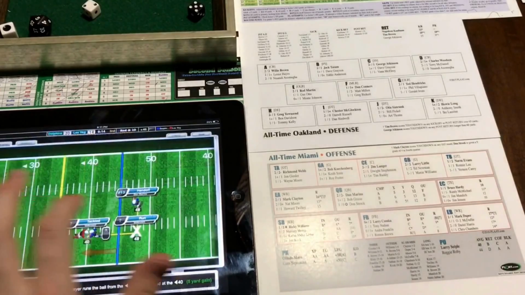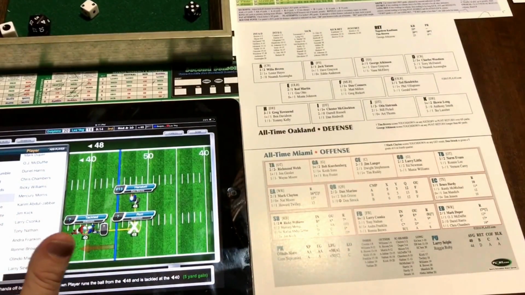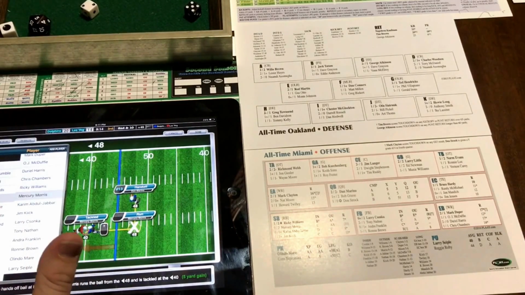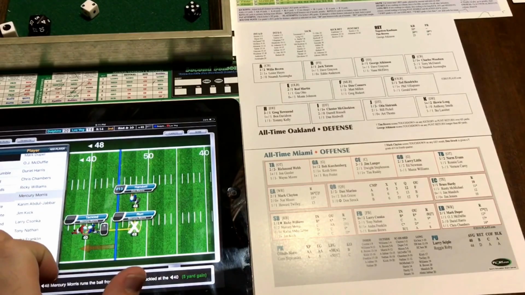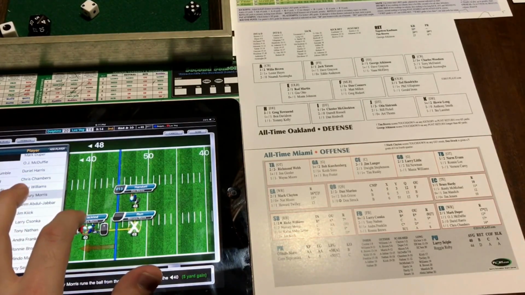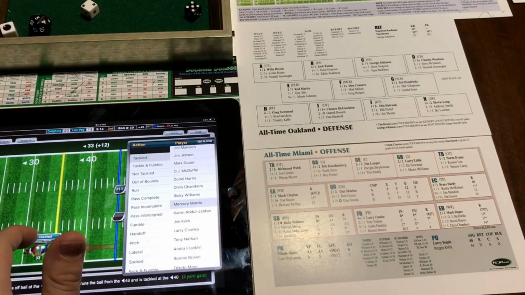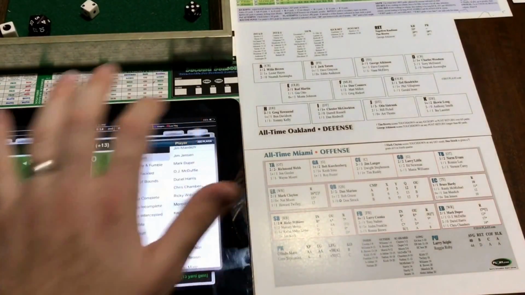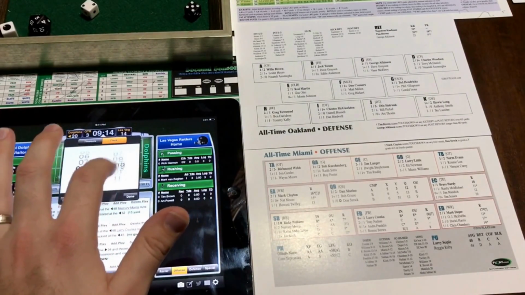So there you have it, guys, showing how blitzes can be defeated by having a great wide receiver that can take away that defender. So it said, what was that, 52? So 52 there, 13-yard gain for Mercury Morris. So 13-yard gain, that'll be a first down for the Dolphins. So there you have it, guys. 9 minutes. It's going to go to 8 minutes and 45 seconds here.